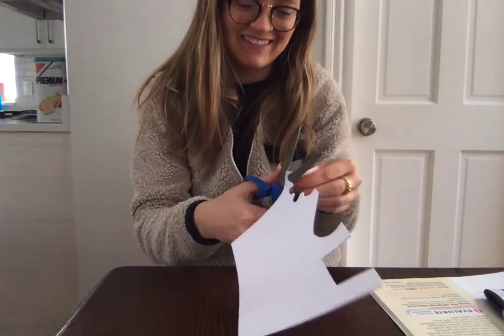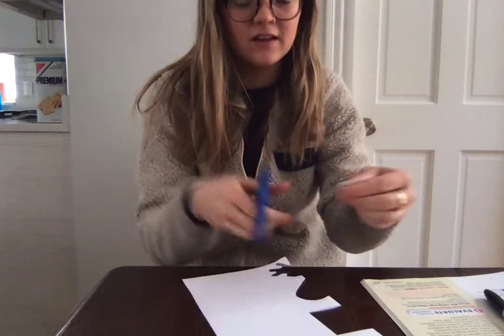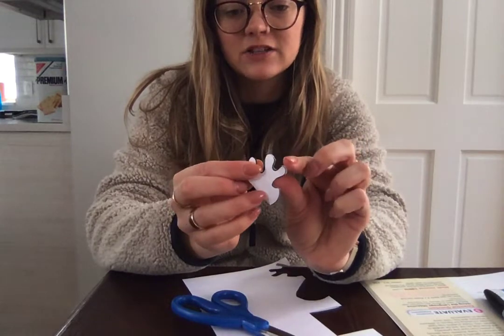This one's taking me a minute to cut out. My focused face. Okay, I've cut out my little wonky shape.